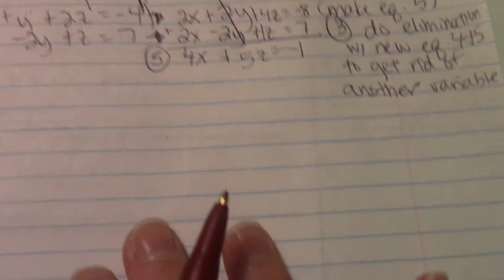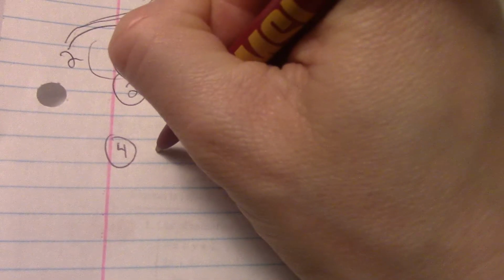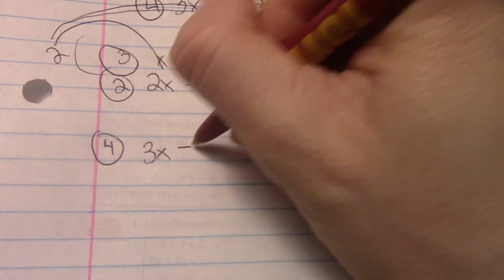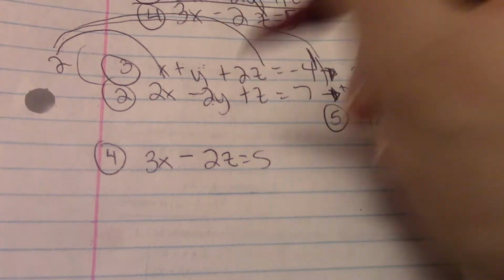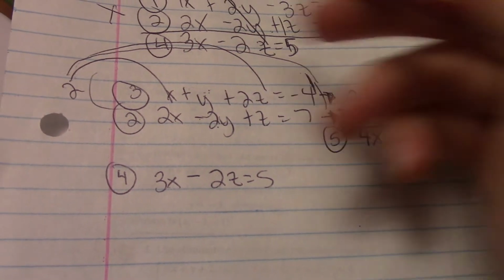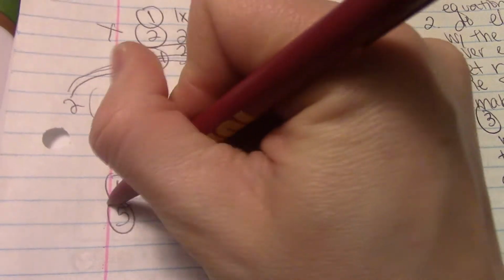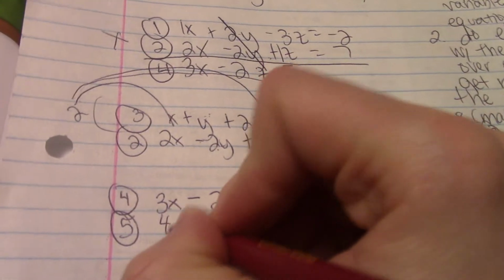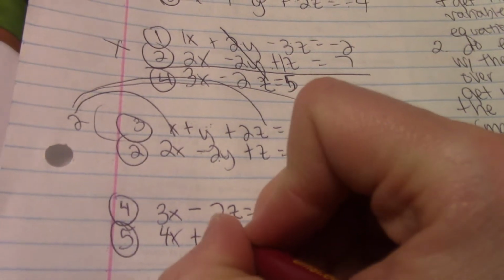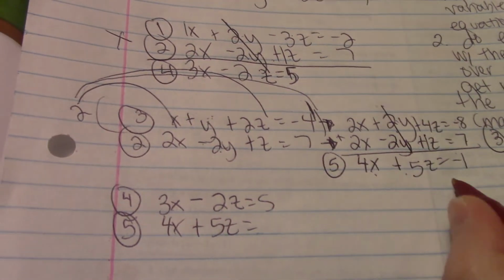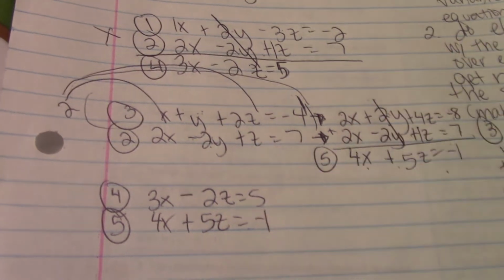So I'm going to rewrite these here. So equation 4 was 3x minus 2z equals 5. That's from up here. And equation 5 is 4x plus 5z equals negative 1.